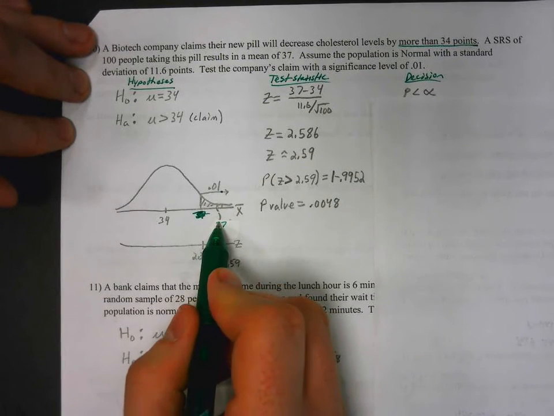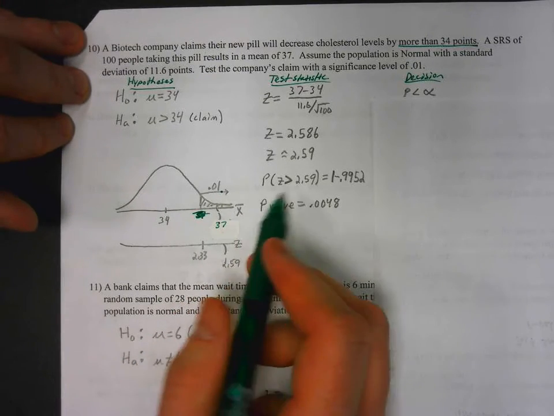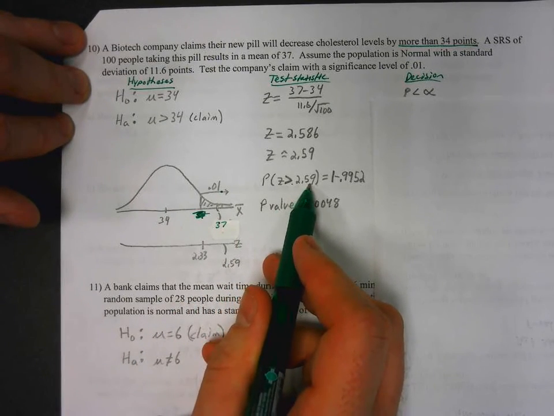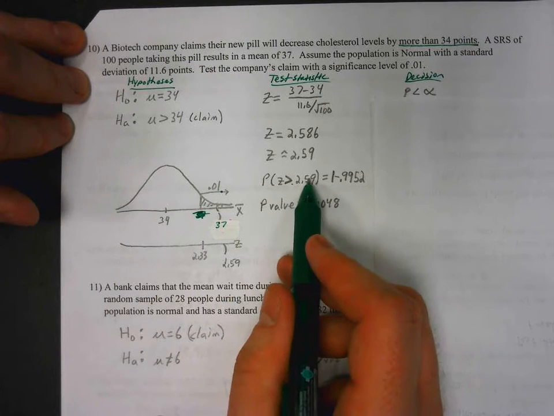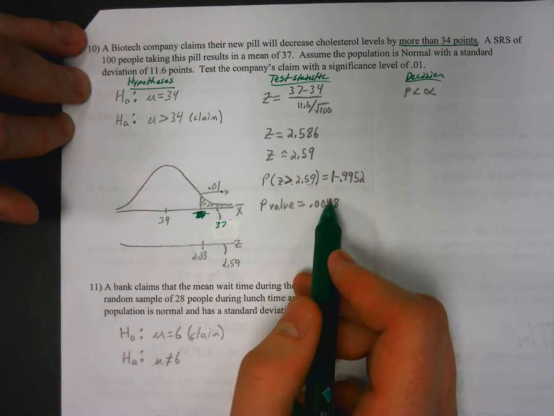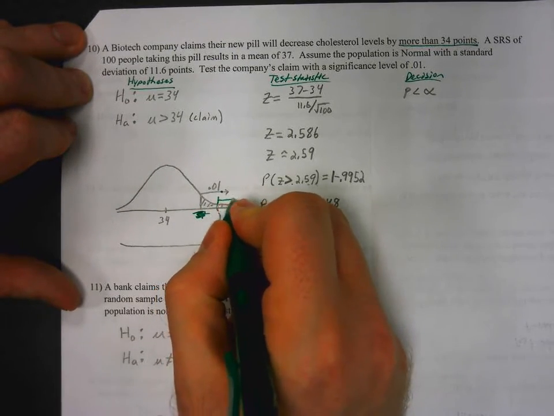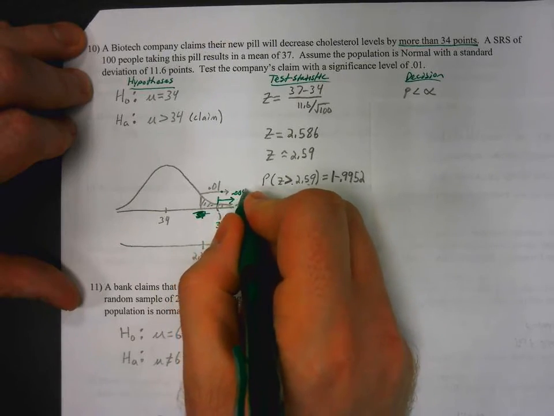So our x bar of 37, the probability that x bar is greater than 37 equals the probability that z is greater than 2.59. So you do 1 minus, when you look up 2.59 in the z table, you get 0.9952, which gives 0.0048. So the area from here to the right is 0.0048.